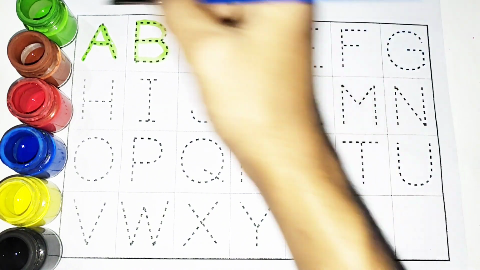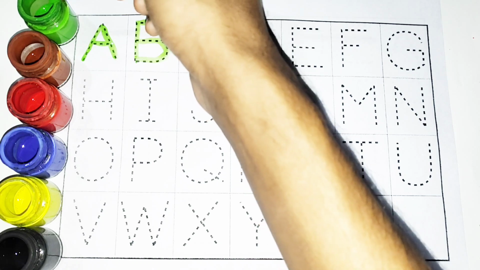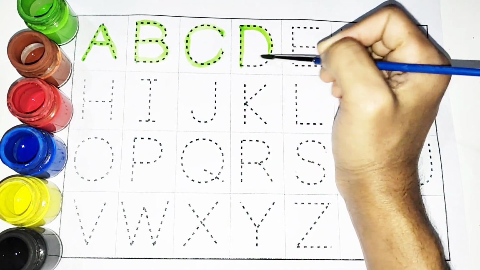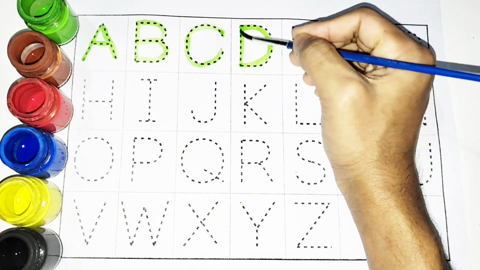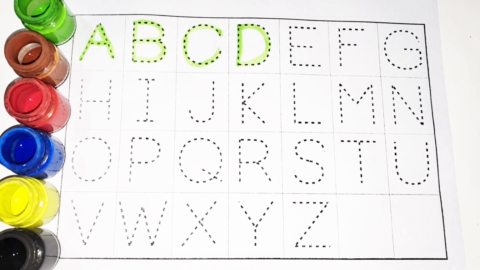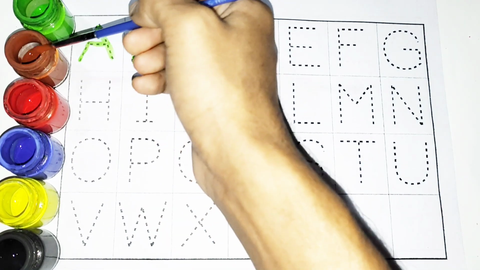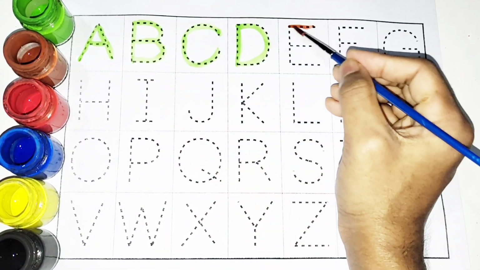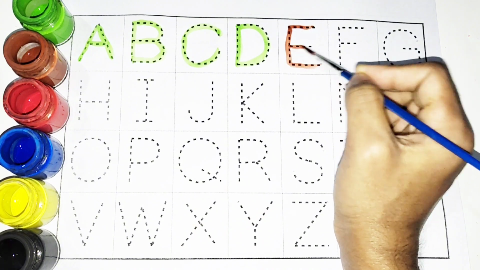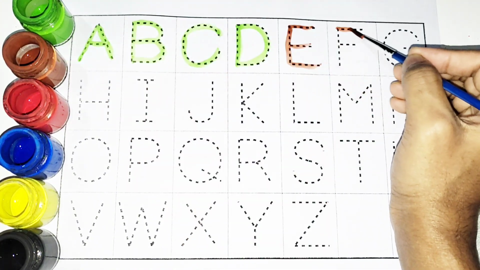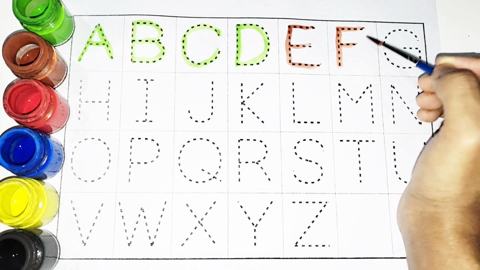The next one is D. Now we draw D. D for dog. D for doll. The next one is E. Now we use brown color and draw E. E for egg. E for elephant. Kids, the next one is F. F for fish. F for fan.